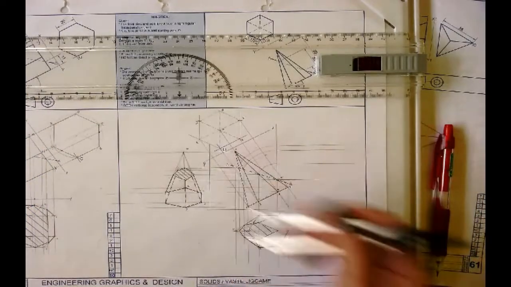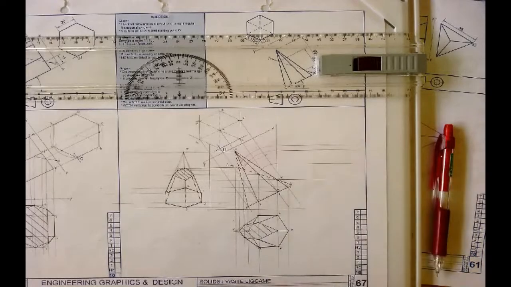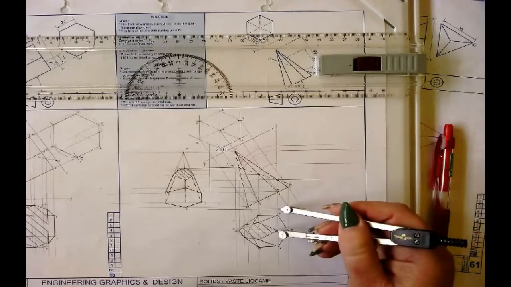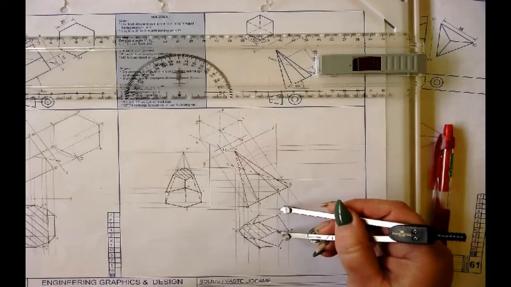and then I will be using one of these 2 views to do my rule of similarity. So I'm going to start here on the XY to this point, which is now point number 5's cut.